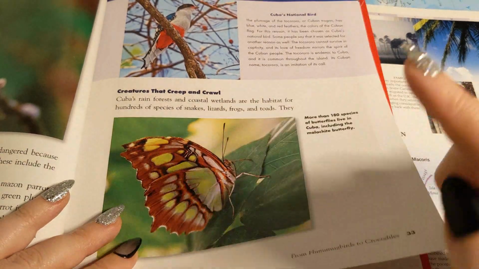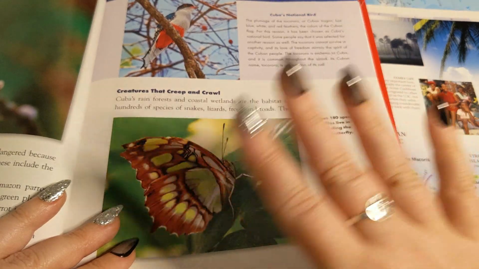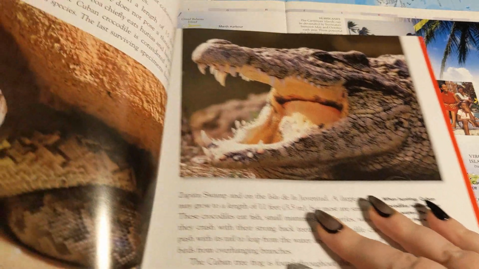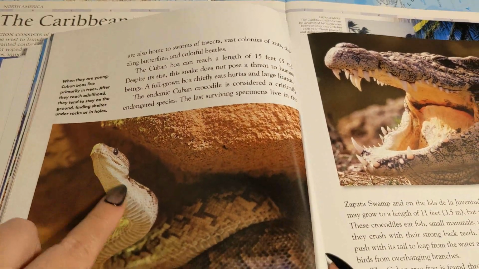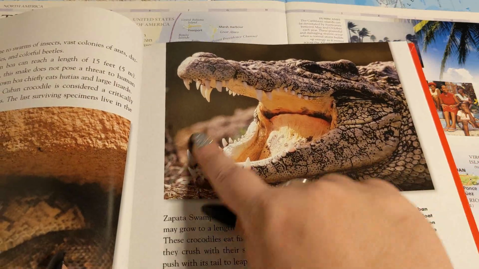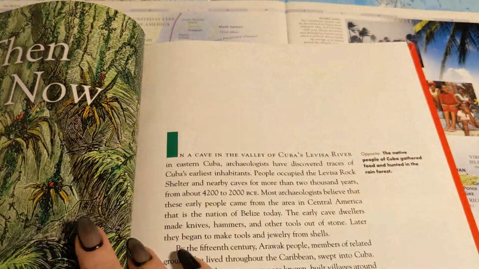Now, I reminded myself there is a snake on the next page, so if you're sensitive to that, just wait one second, I'll tell you when it's gone. So here we go. I think it's beautiful, though. This is a Cuban boa. I think it's very sweet looking. And here's a big crocodile, of course, big chomper. All right, the snake is gone.